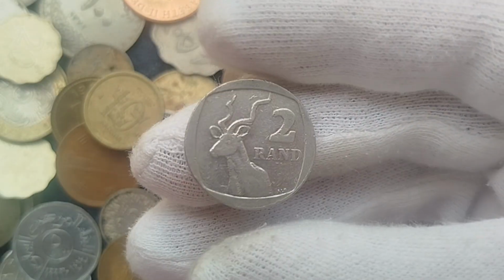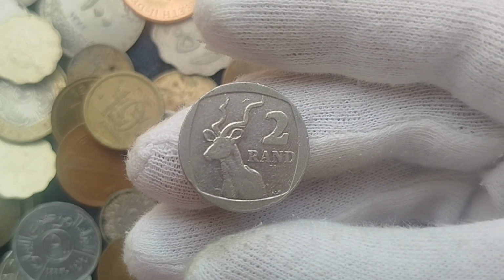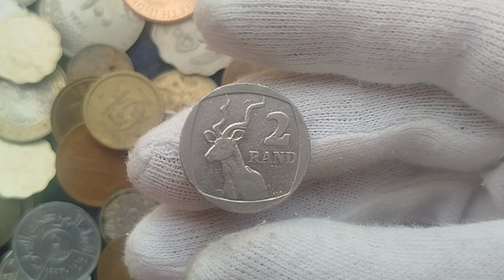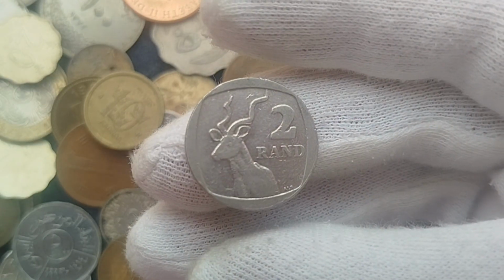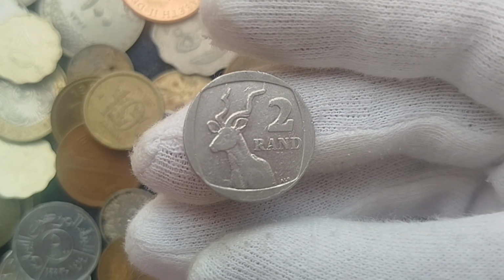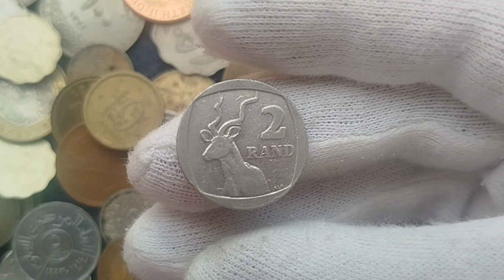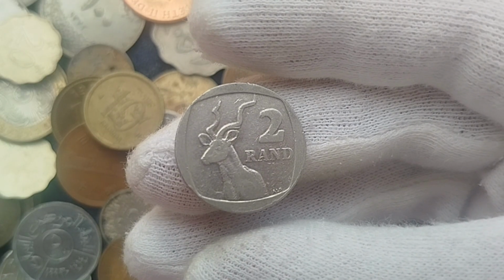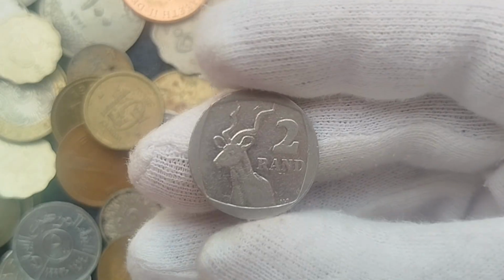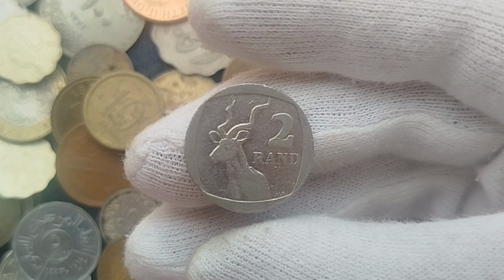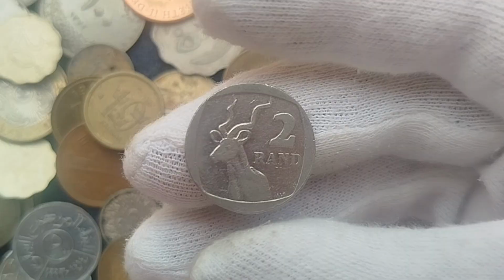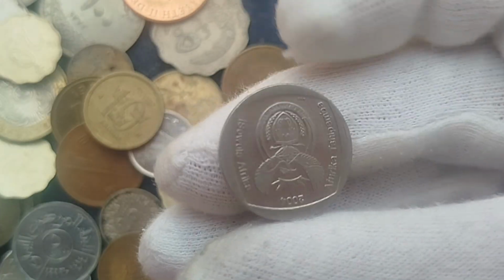From the precise details of the coat of arms to the noble Springbok featured on the reverse, every detail tells a story. So stay with me, because the more you look, the more you'll uncover. Trust me, by the end of this video, you'll never look at a 2 Rand coin the same way again. Let's dive deep and uncover the untold story behind this iconic South African coin.